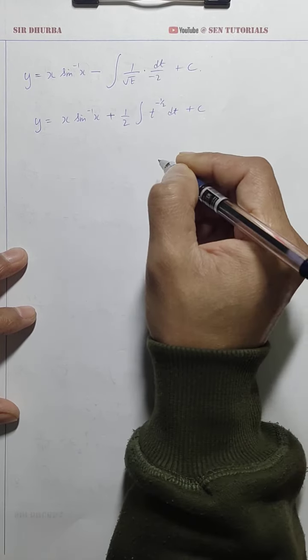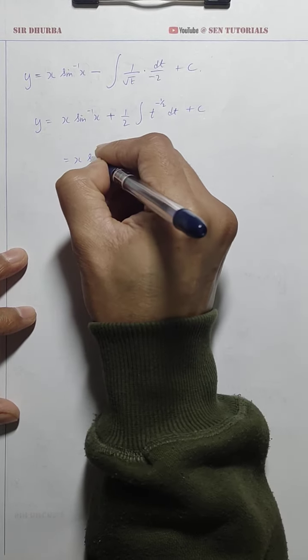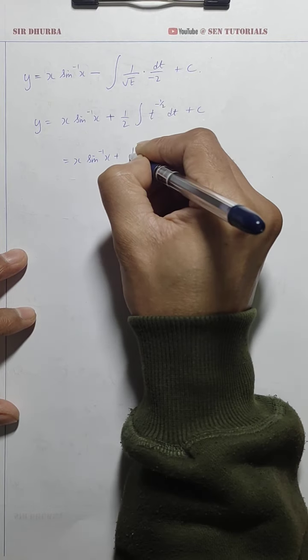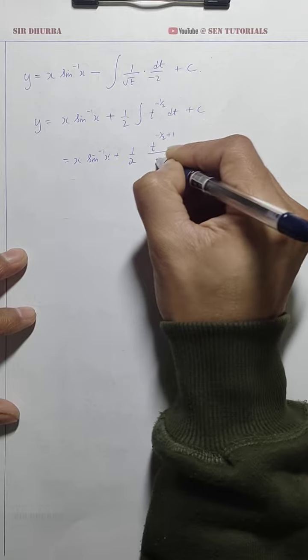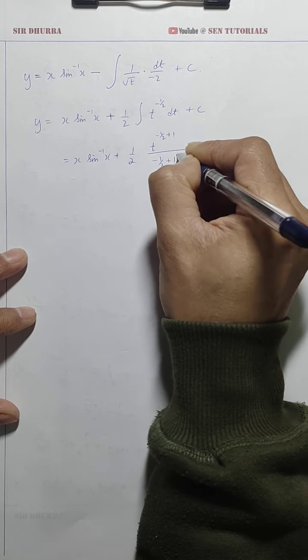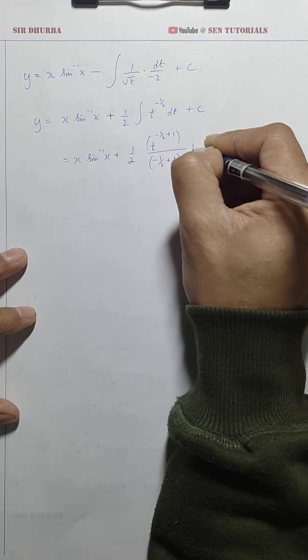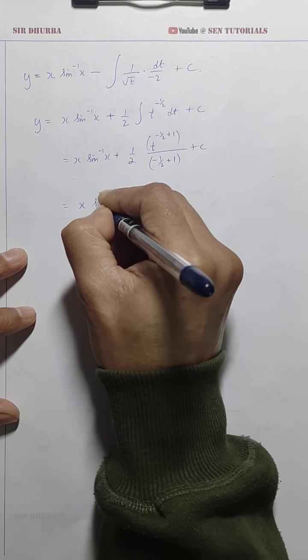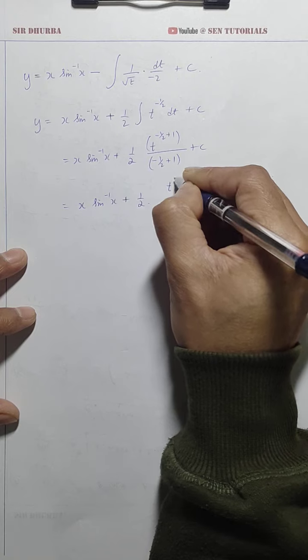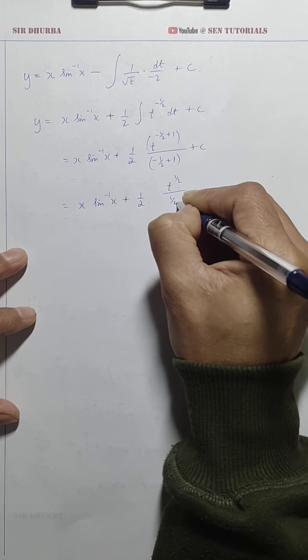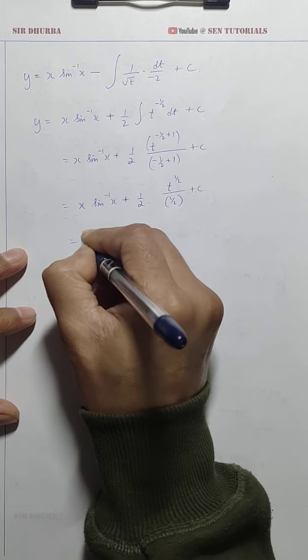1 by 2 goes up, minus 1 by 2. So that's x sine inverse of x plus 1 by 2 into t power minus 1 by 2 plus 1, over minus 1 by 2 plus 1, plus c.